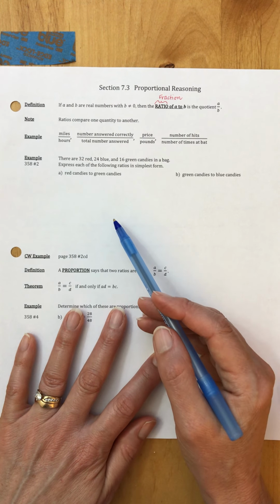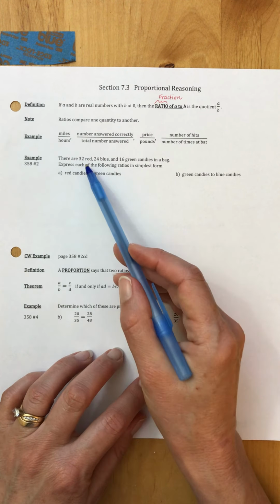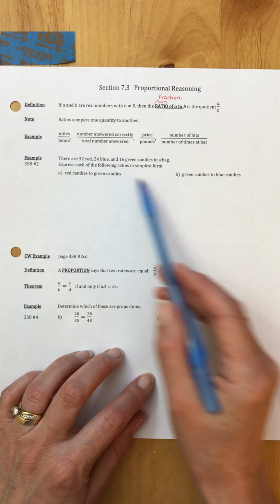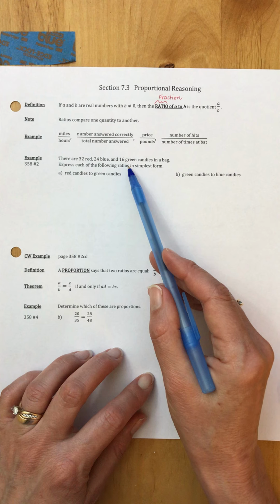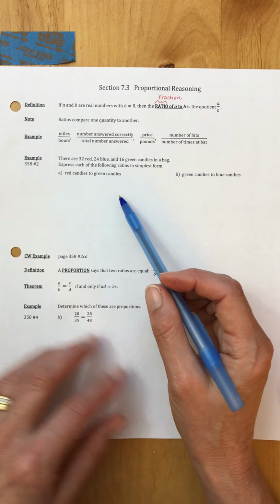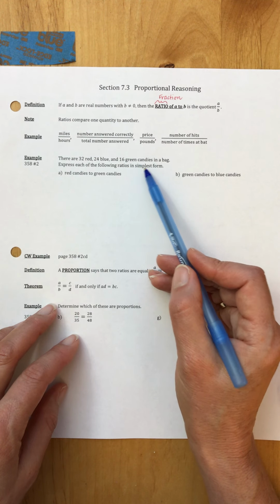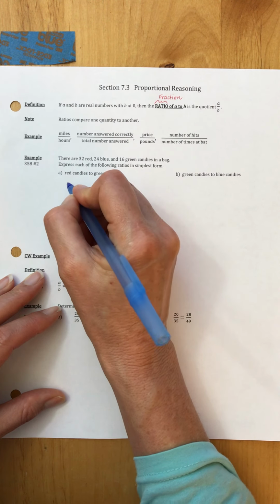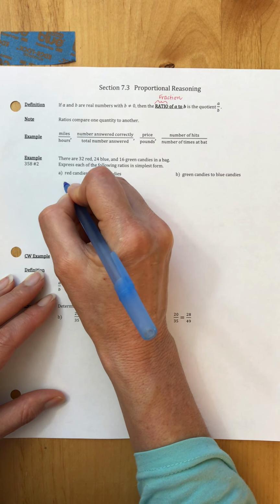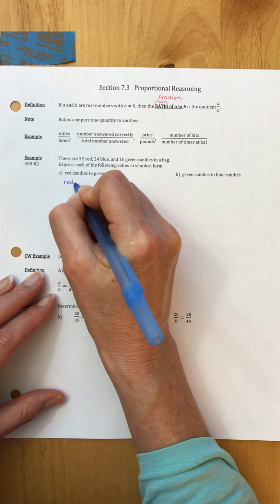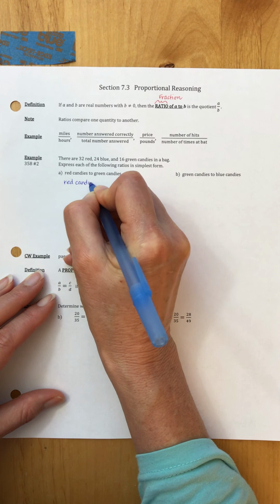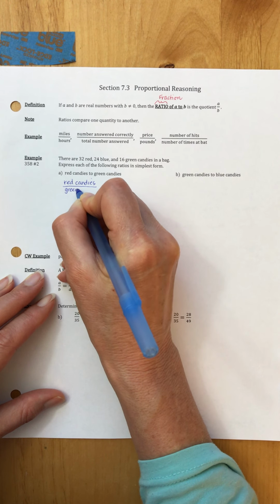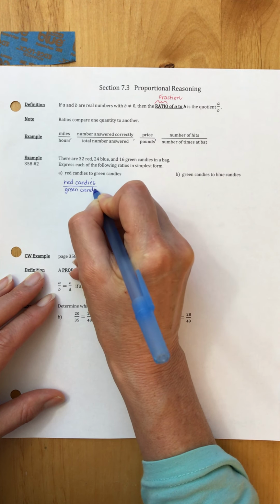Okay, so let's try problem number 2. It says there are 32 red, 24 blue, 16 green candies in a bag. Express each of the following ratios in simplest form. So that means when you're done, you've got to make sure that there's nothing in common there. Okay, so red candies, they're asking you to write this fraction. They're saying write red candies over green candies. So it's always in the order that you see it.